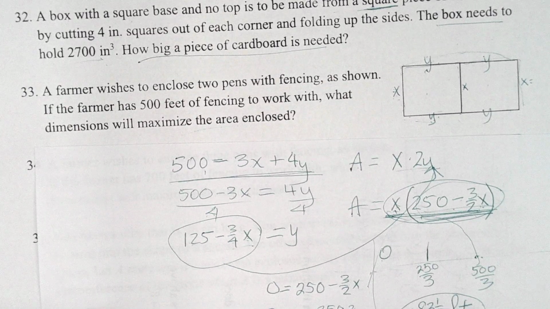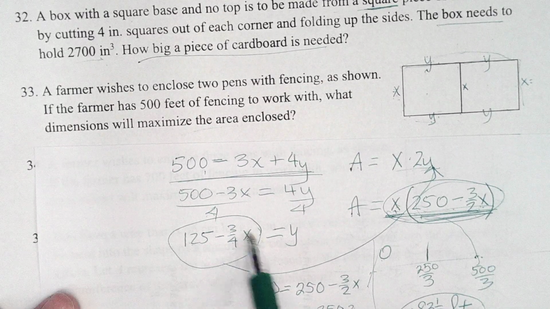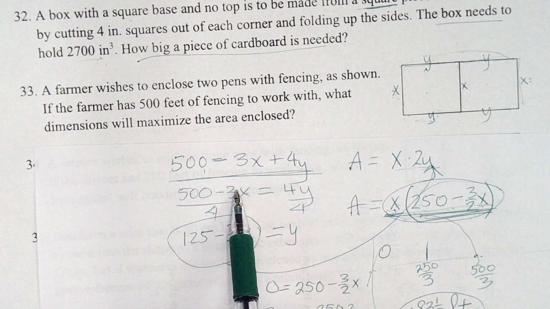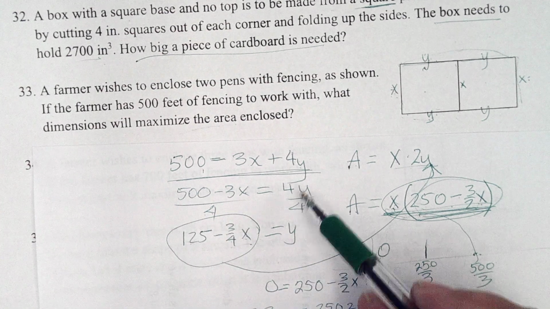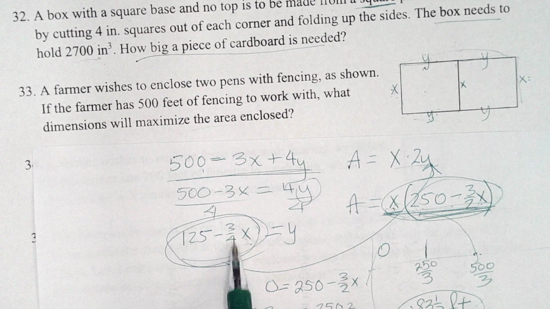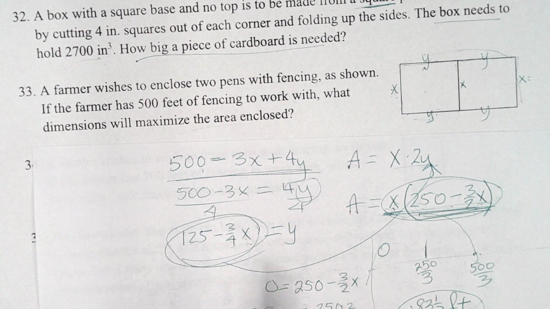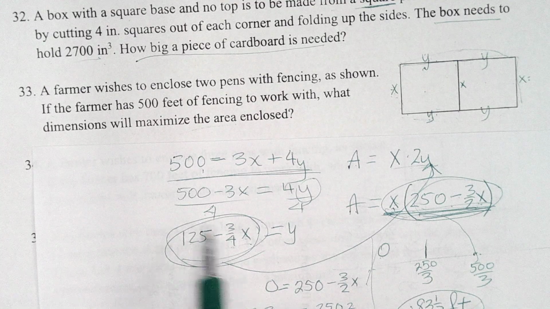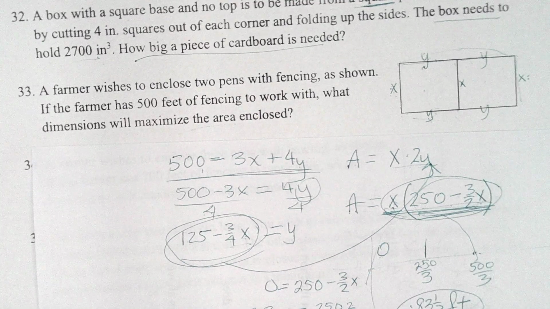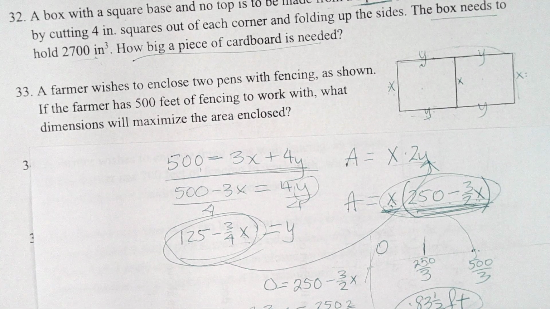If I take 83 1/3 times 3, that'll add up those 3, subtract it from 500 and divide by 4, I'll find the y. Or I can take 3/4 times 83 1/3, subtract it from 125, and I'll have y. And so y turns out to be 62.5 feet, I believe, if you do that.